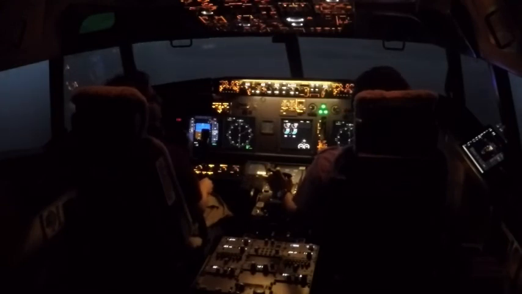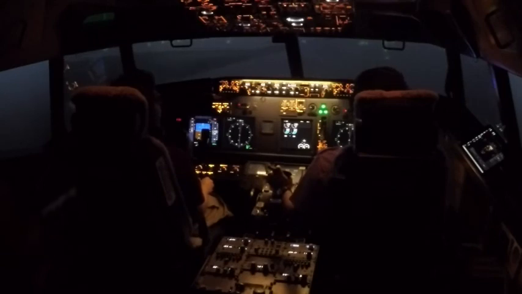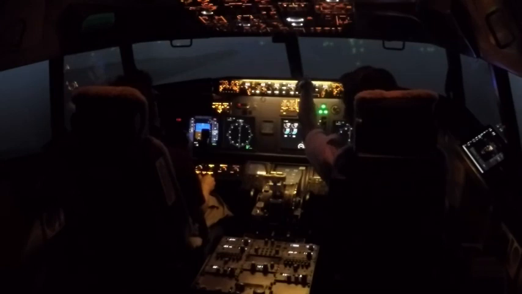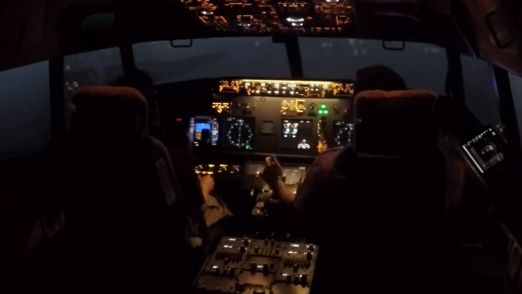Turning. Keep turning right. And now this green light, we're gonna go left, okay?